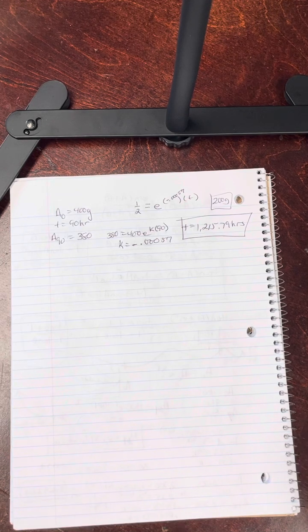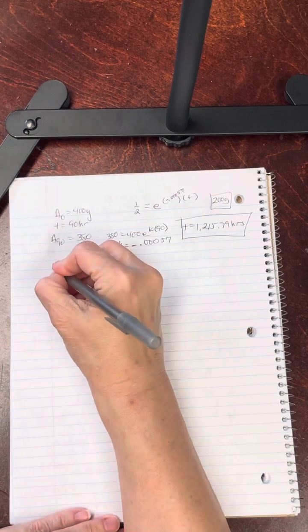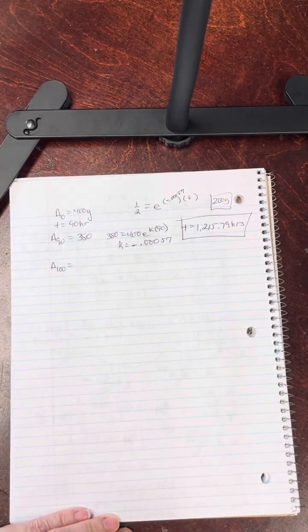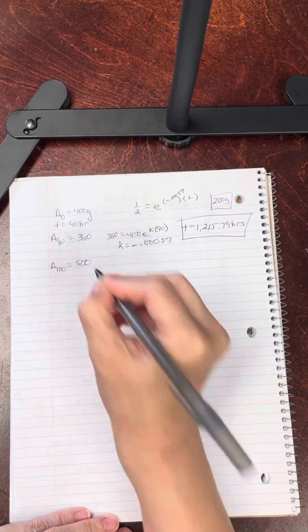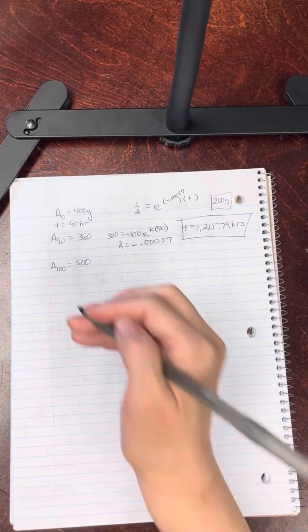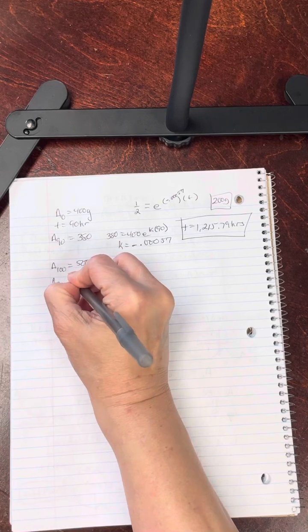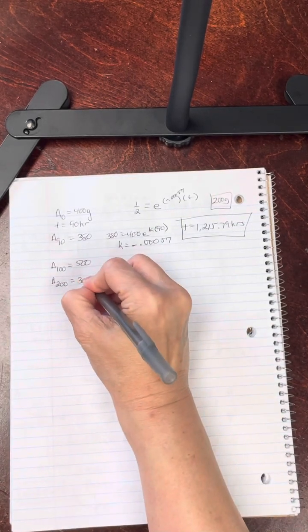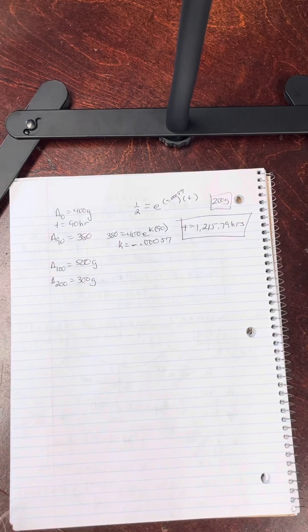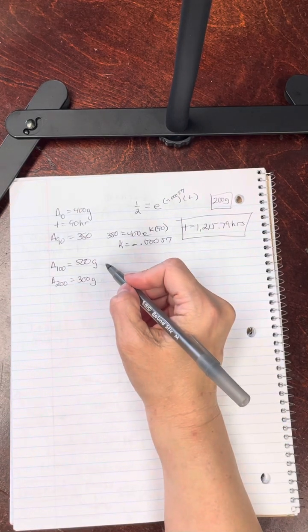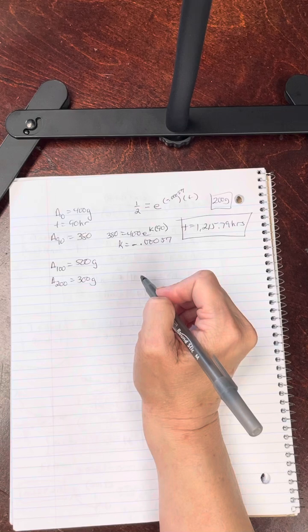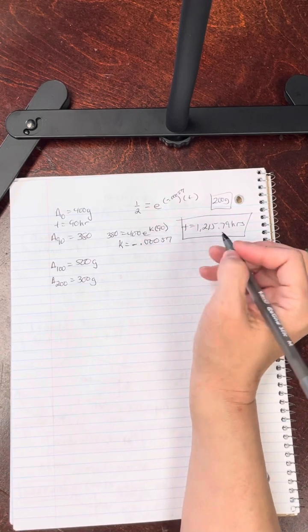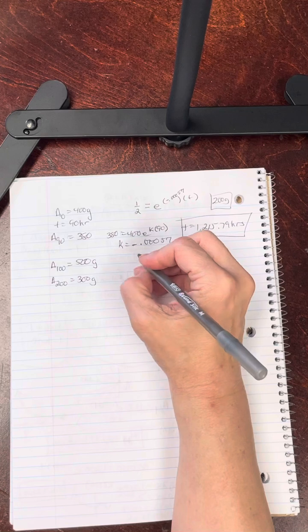Example 4 and the final one. A radioactive substance decays exponentially. After 100 years, 500 grams are left. After 200 years, 300 grams are left. Oh, I guess I should put G with those. Find the amount of the substance that was initially present and its half-life. So we need to find these in their formula formats to begin to substitute or eliminate depending on what we discover that we can use.